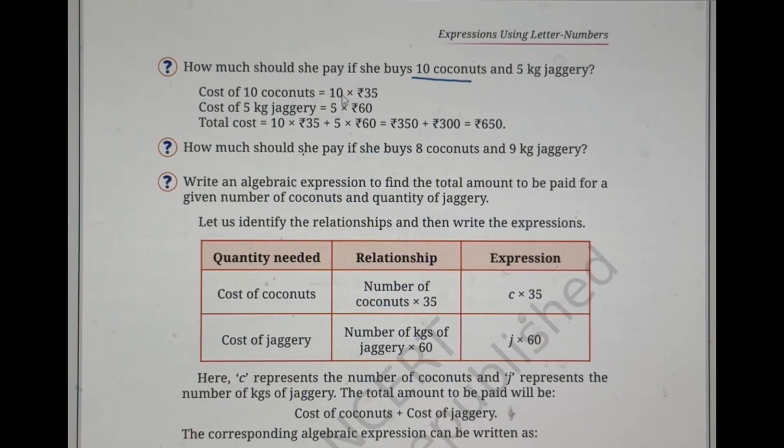The cost of coconut was 35, so 10 into 35. Jaggery is 60, so 5 into 60. They have asked the total cost, so we add both of them. 10 into 35 is 350. 5 into 60 is 5 sixes are 30, plus 300. So the total cost is 650. Right?